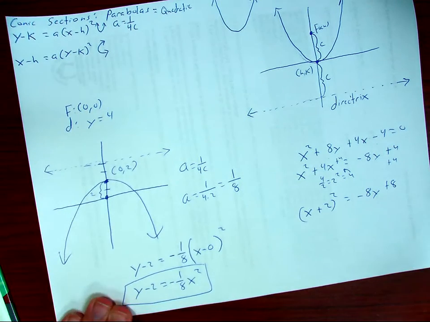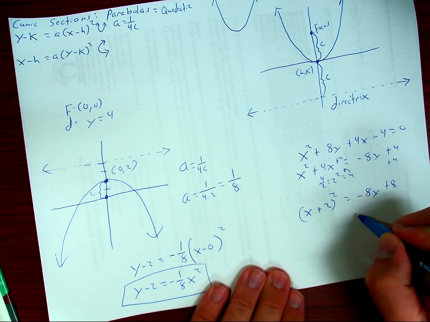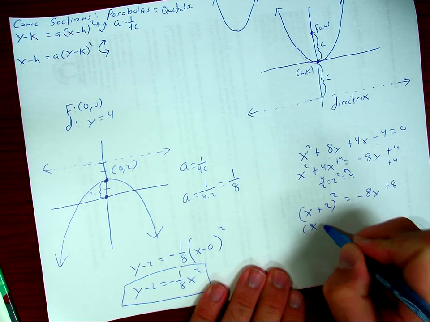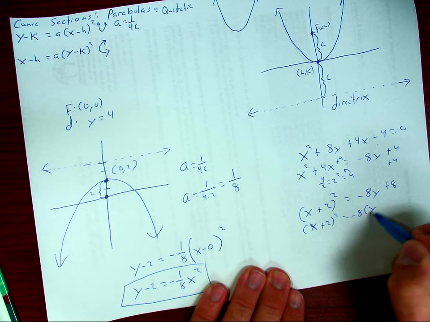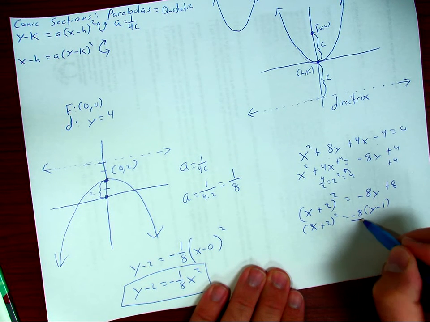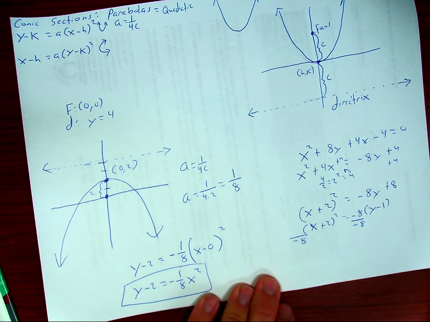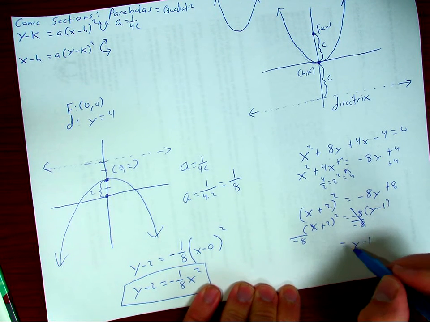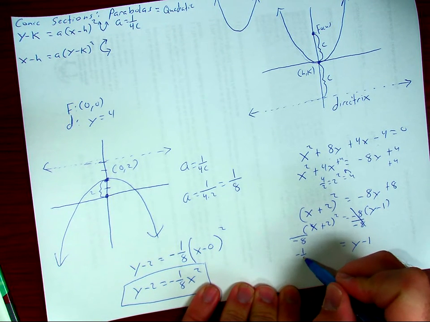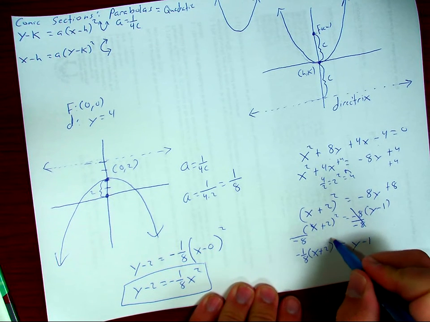That is not a problem, because I can see that -8 is a common factor. So we rewrite this with a common factor of -8, y minus 1. And we're going to divide that -8 out from both sides, and that's actually going to become our a, leaving us with y minus 1 over here, and -1 over 8 as a coefficient, x plus 2 squared.